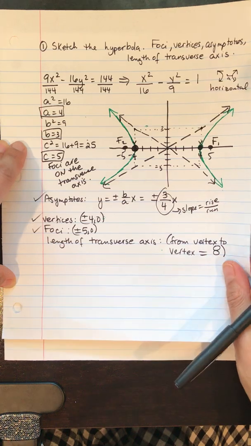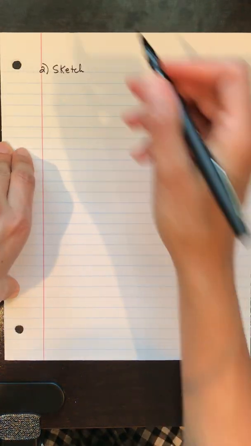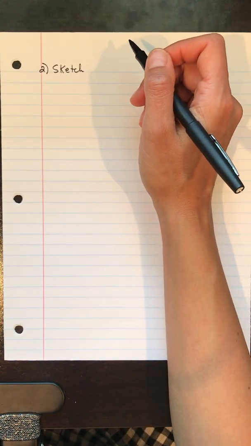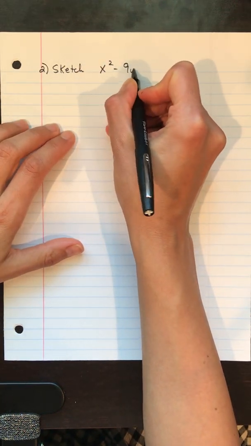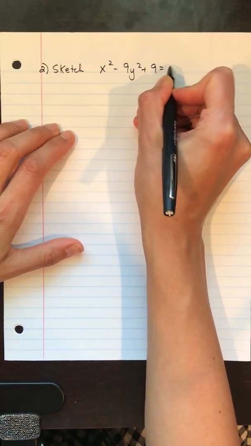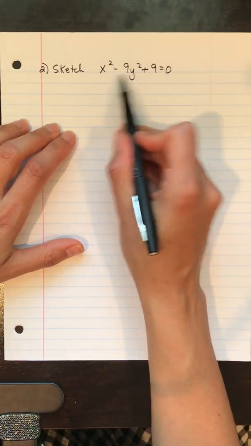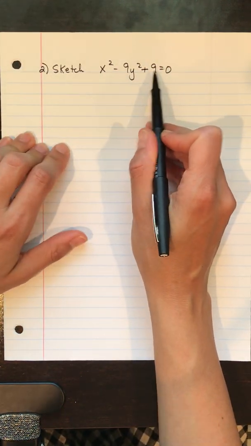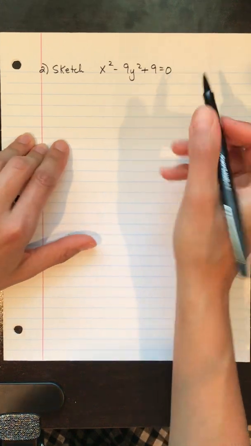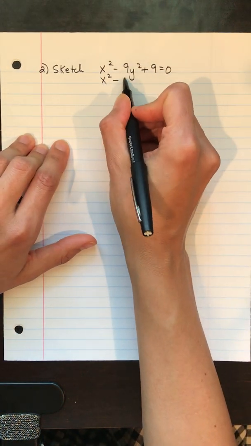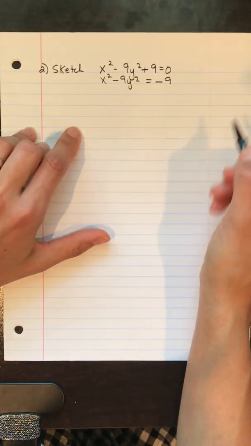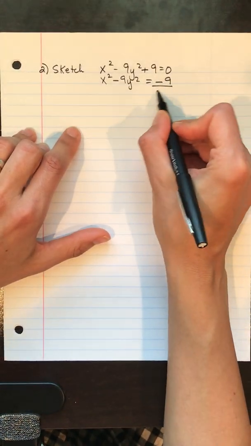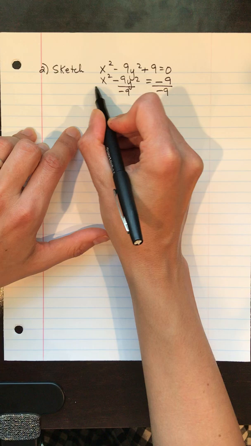Okay, sorry, now let me go on to problem 2. Same thing, and let's get all those pieces of information. So if I have x squared minus 9y squared plus 9 equals 0, first of all, I don't want the hyperbola in this form. I want it in the form that says equals 1. So I'll definitely move my 9 to the right as a negative 9. I want this to equal a 1, so I'll divide everything through by negative 9.